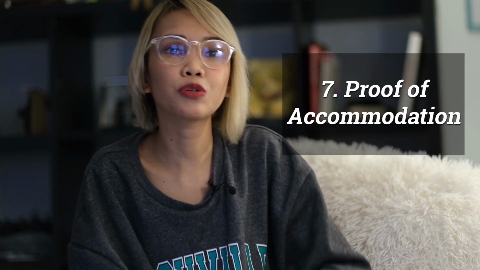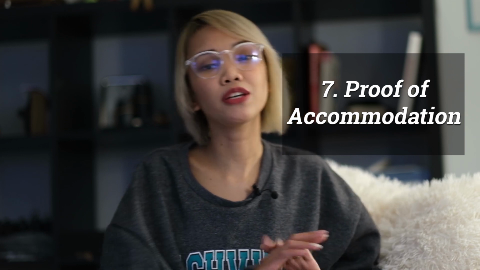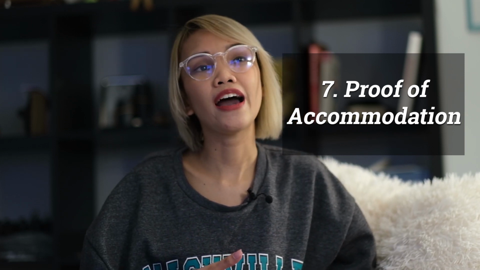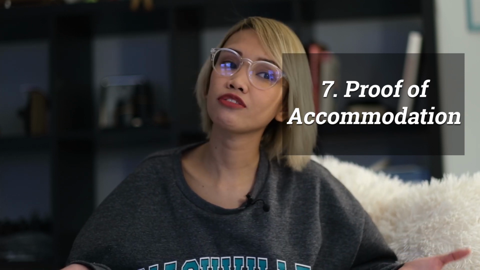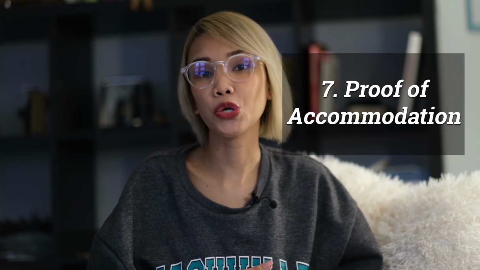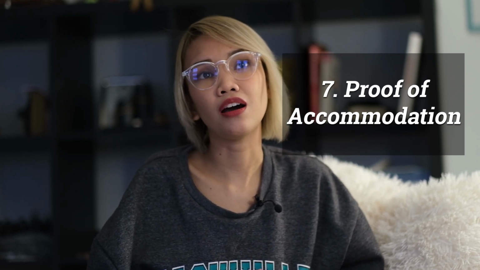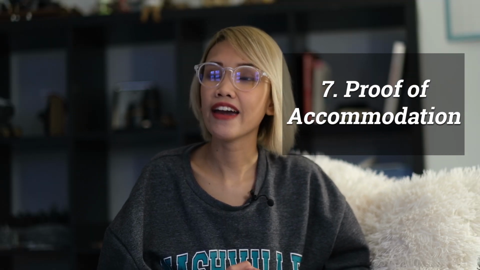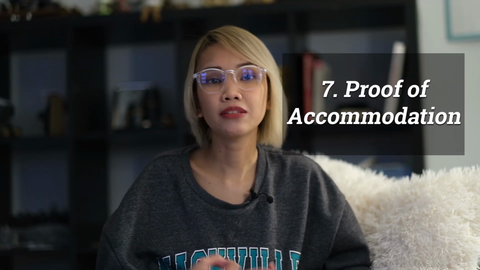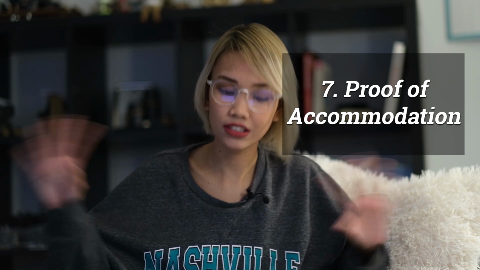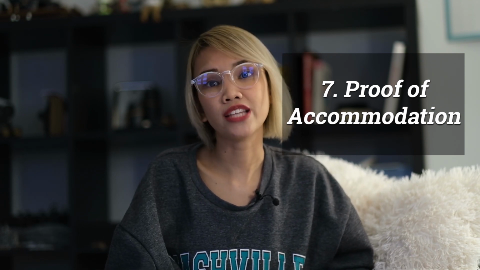The seventh requirement is a proof of accommodation. Again, because you're a tourist and you don't have free accommodation with any of your friends or family, you would need to show a proof of accommodation. This can be a hostel, hotel, Airbnb, apartment, so anything, yung mga yon, discard nyo na kung saan kayo magbubook.